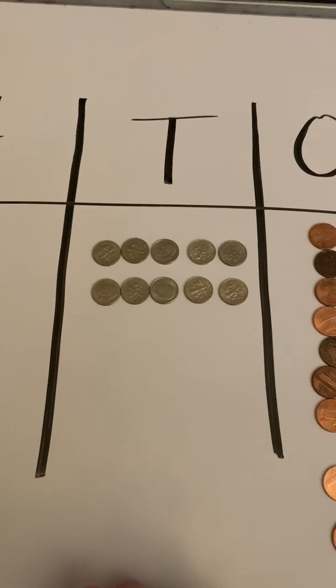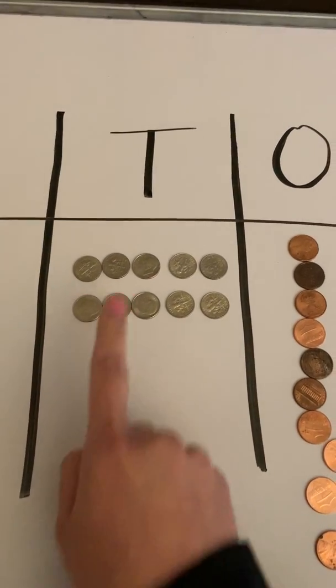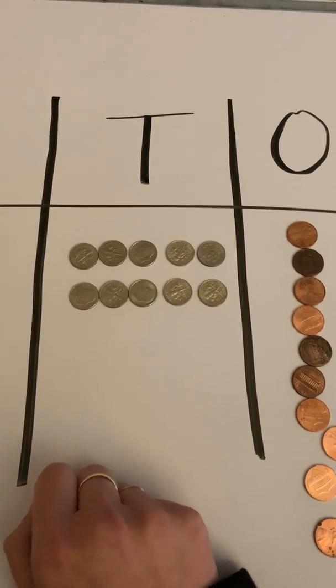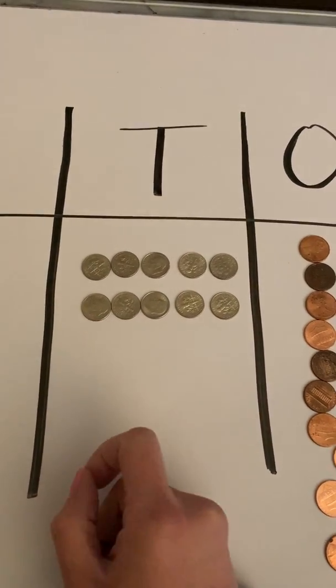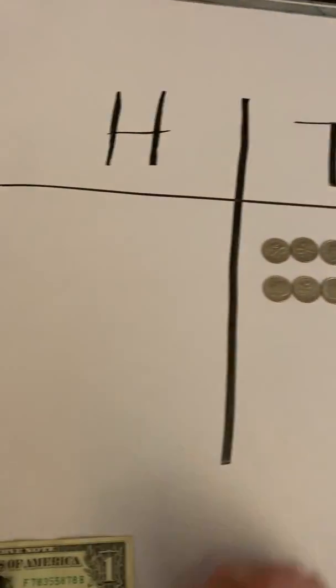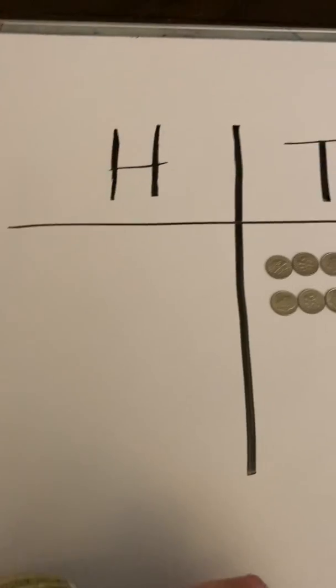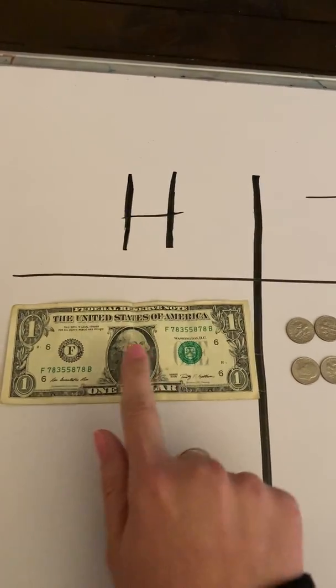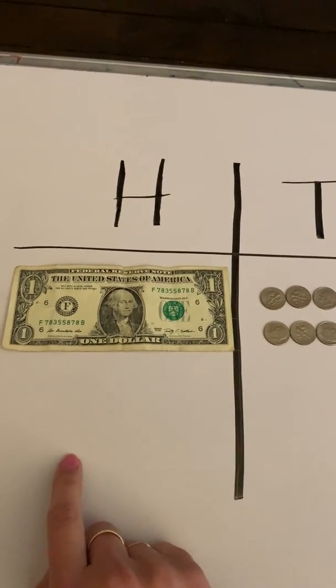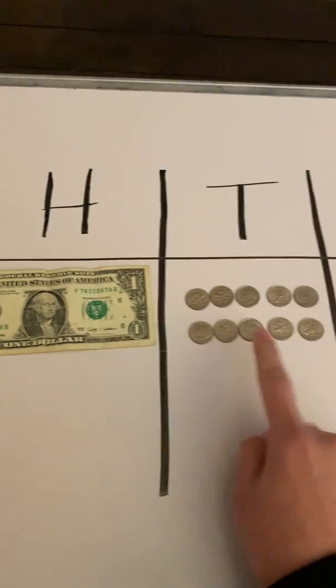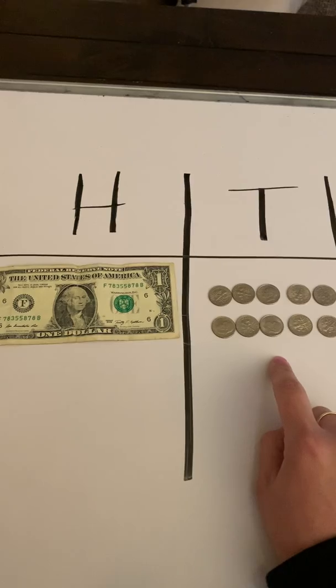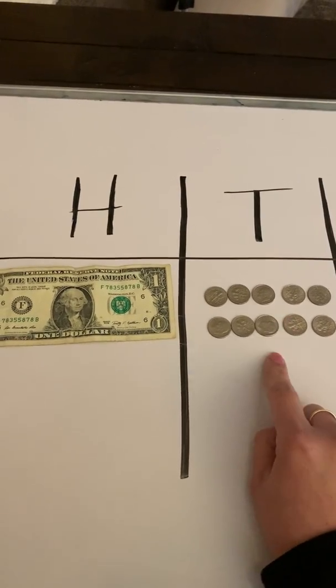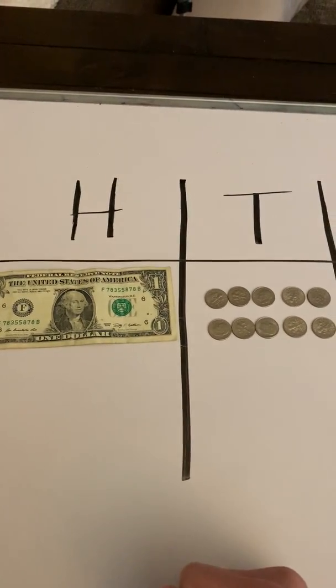That's 100 cents. We can't leave 10 sticks in the tens place. We have to take the 10 sticks and glue them all together and trade them in for a hundreds flat. Well, guess what? A hundreds flat is actually a dollar bill because it's 100 cents. 100 cents is the same as 10 tens. 10 dimes. 10 dimes is 100 cents.